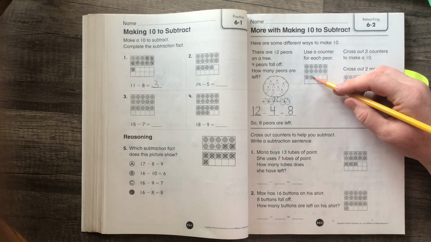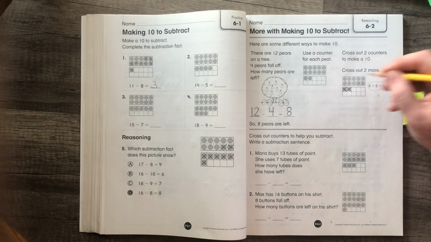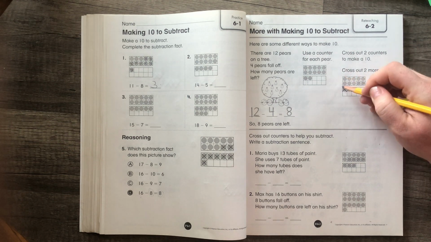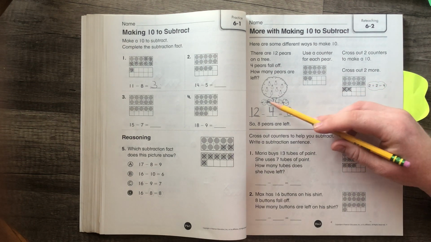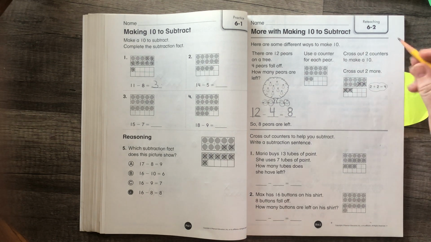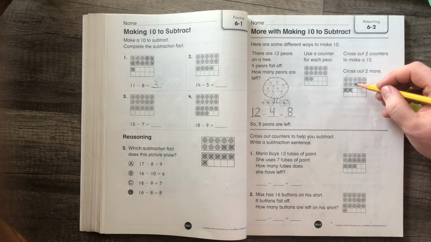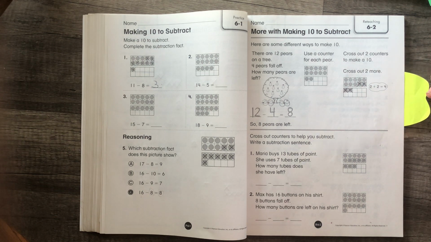So first we want to just make one of the 10 frames a full 10 frame. So we have to cross out 2 of them. Now we have a full 10 frame. Then we're going to cross out 2 more because there was a total of 4. So there's our other 2. And then we have what's left, 1, 2, 3, 4, 5, 6, 7, 8, to get 8. Okay?